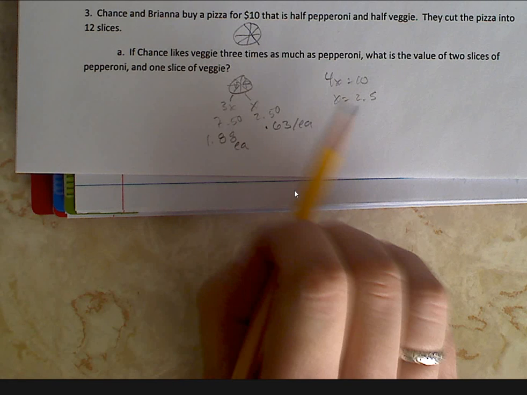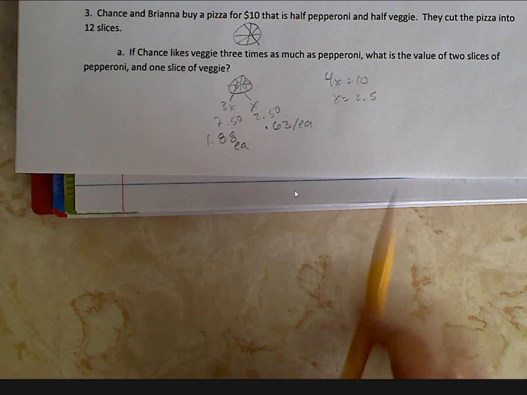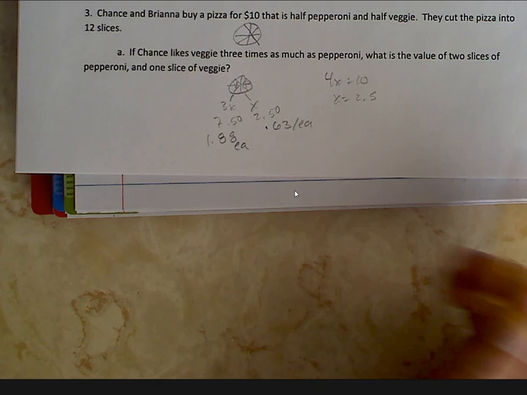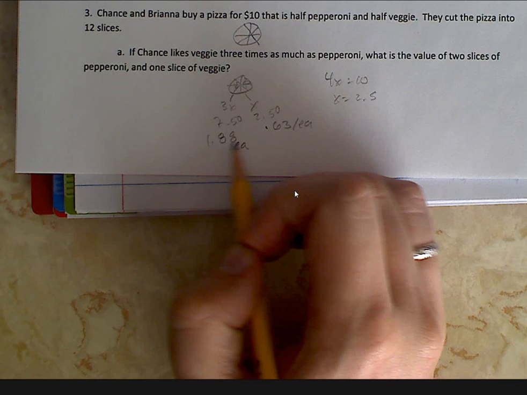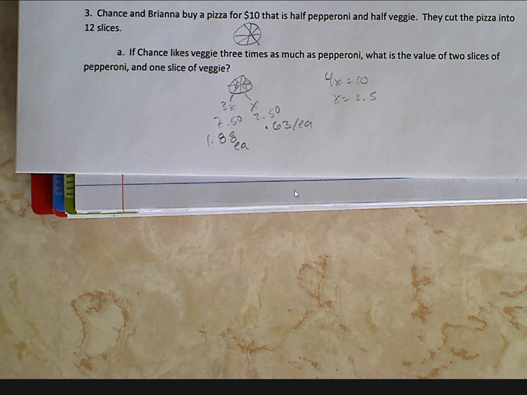For Chance, they have to add up to be $5 because he's buying half the pizza. It's $1.88 each for each veggie slice and 63 cents for each pepperoni slice. So let's see, we could do.